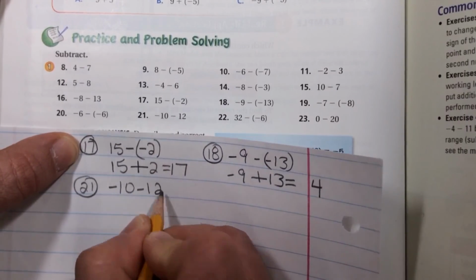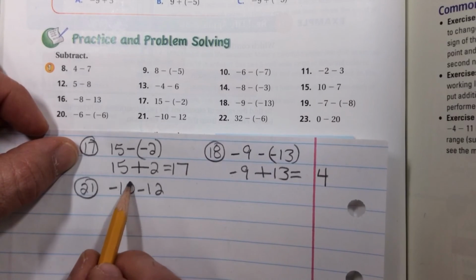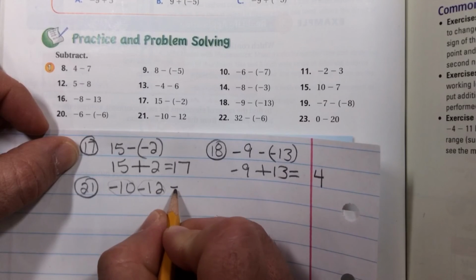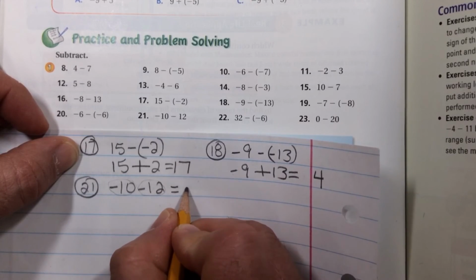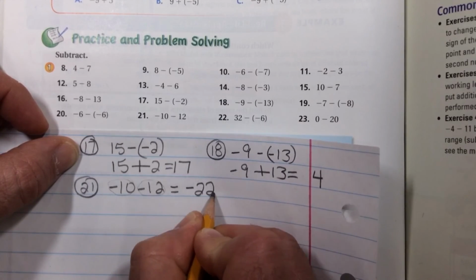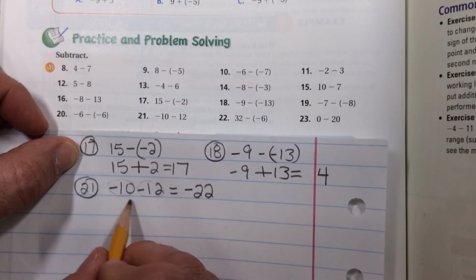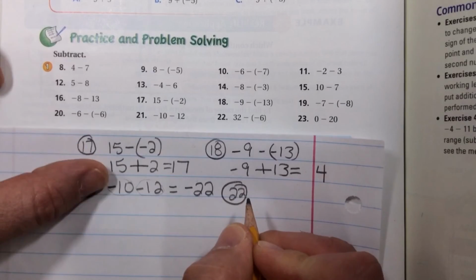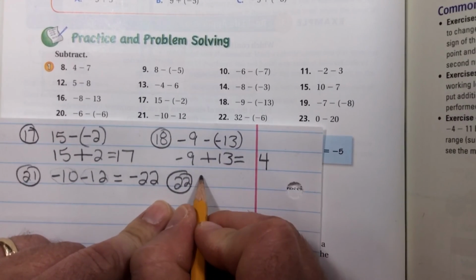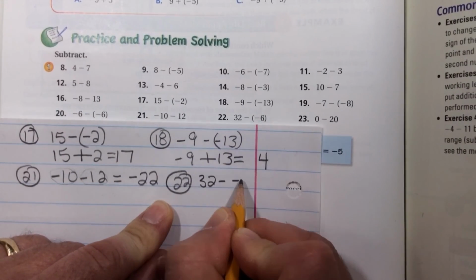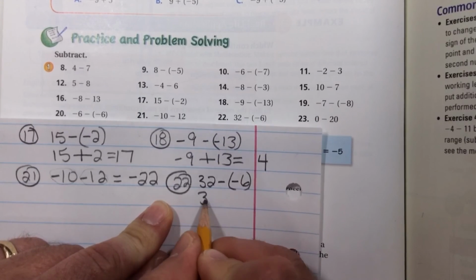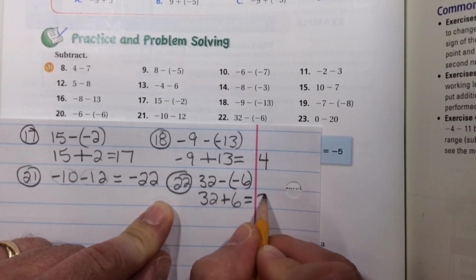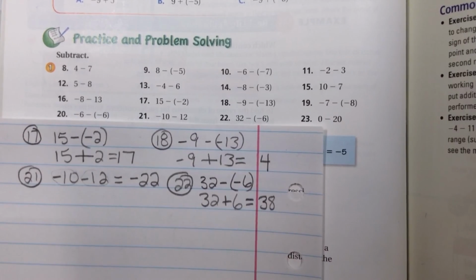Number 21. Negative 10 minus 12. I have the same sign here. I have a negative 10. I have a negative 12. When I add those together, I get negative 22. Add and keep. Last one, number 22. 32 minus negative 6, which is the same as 32 plus 6. And 32 plus 6 is 38.